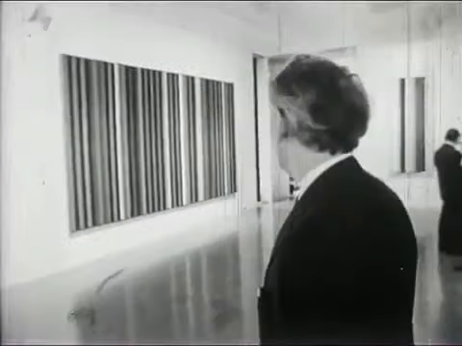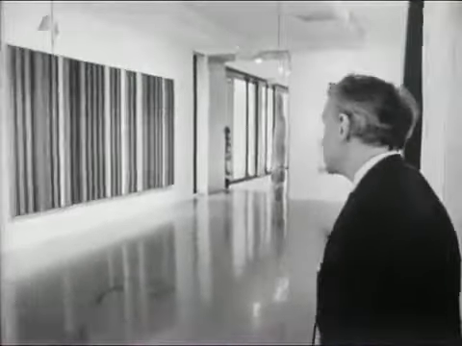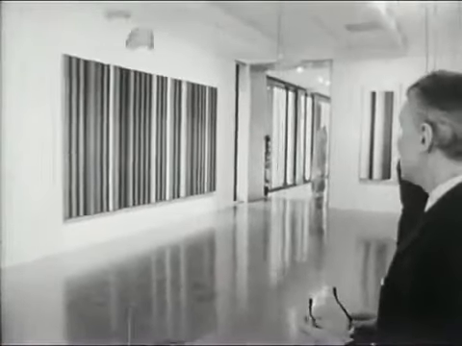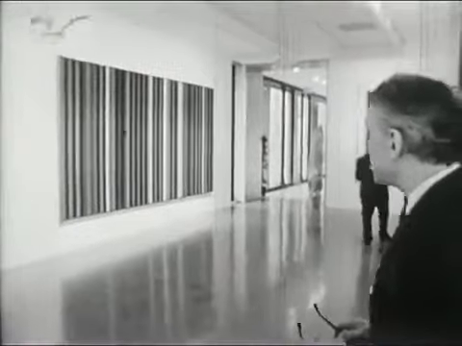This very long processional painting, it's 16 feet wide, is by a young Washington painter, Gene Davis. And the picture moves from left to right as we walk along, almost like a piece of music. And I know that the artist thinks very much in terms of rhythms, music, jazz in making these pictures.